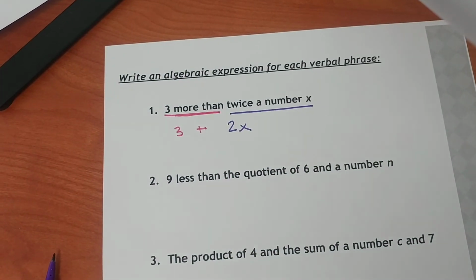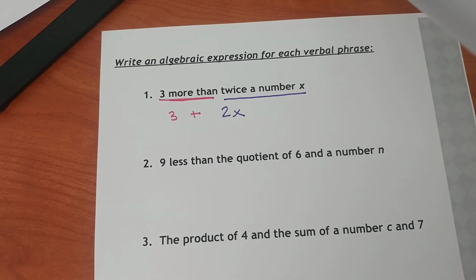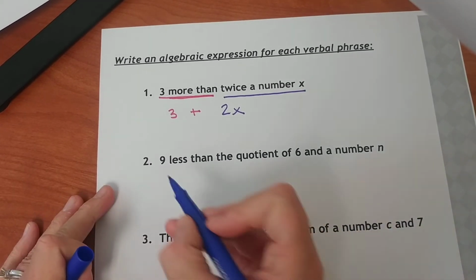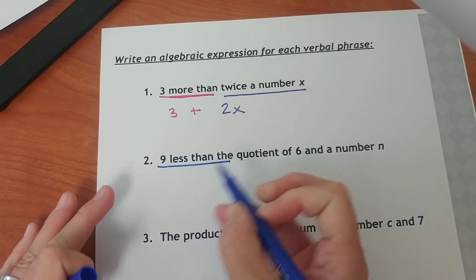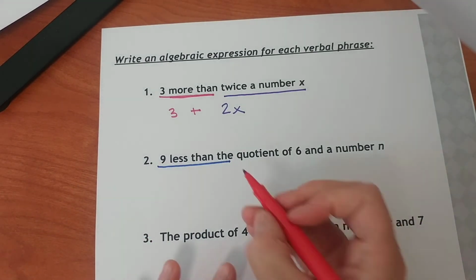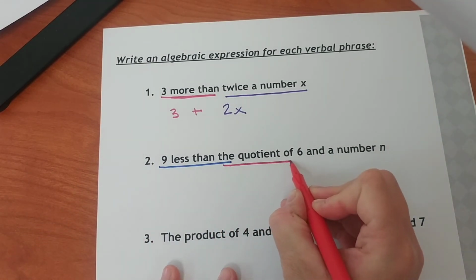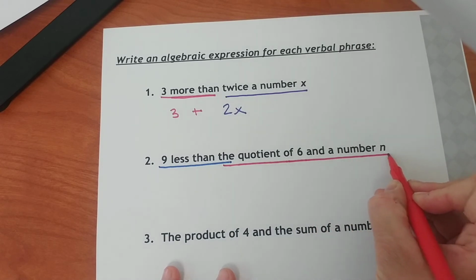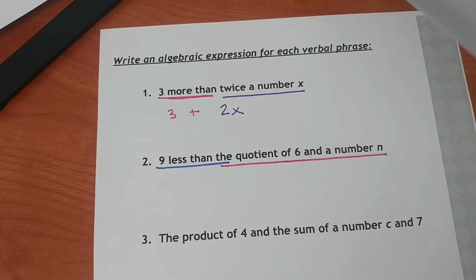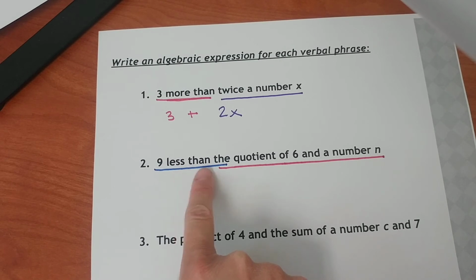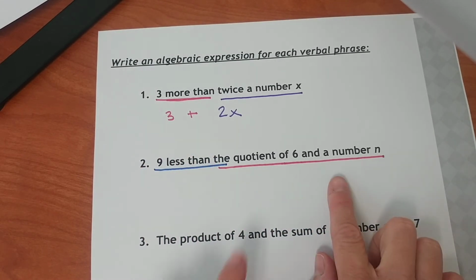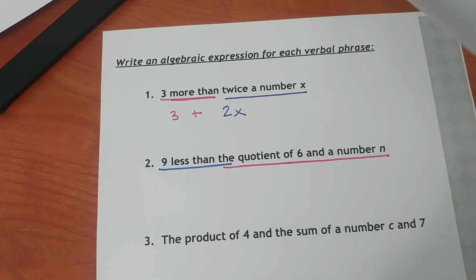Okay? Let's try number 2. Okay, on number 2, I've got 9 less than, and then I have the quotient of 6 and a number n. So I got a couple things going on. Now less than, I know that that's a turnaround word. So I'm actually going to save that for last. I'm going to go right over here to this part, quotient.